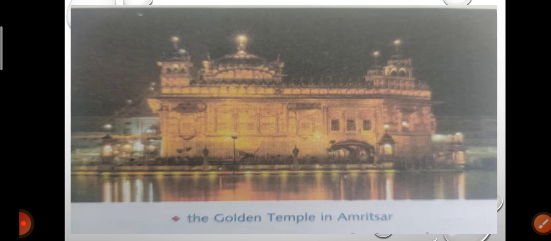You can see here some sacred places. This is the Jama Masjid in Delhi, and this is also a mosque. This is the Golden Temple in Amritsar. So why are these pictures shown here? Because in India, these all have their own different importance, because these are religious places and many people are connected to them. So all places and religions are given equal status, equal importance. That's why these pictures are shown.